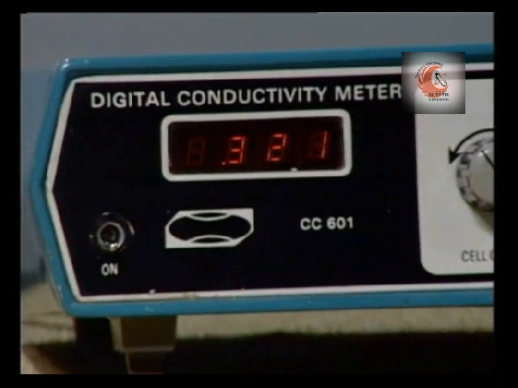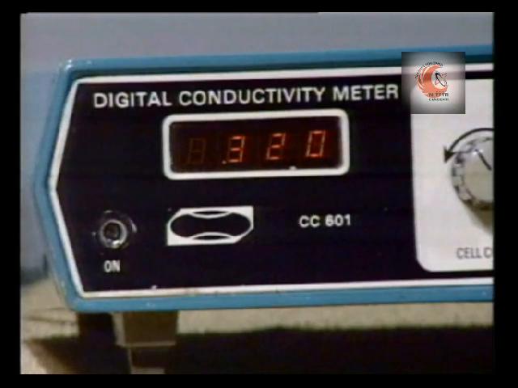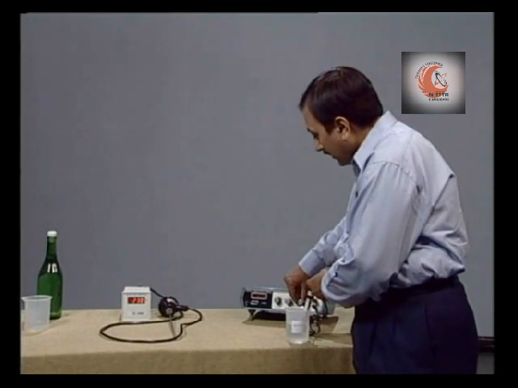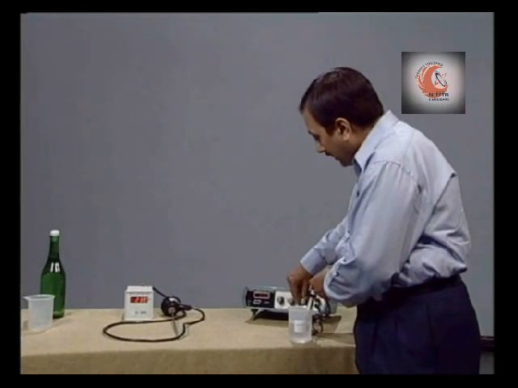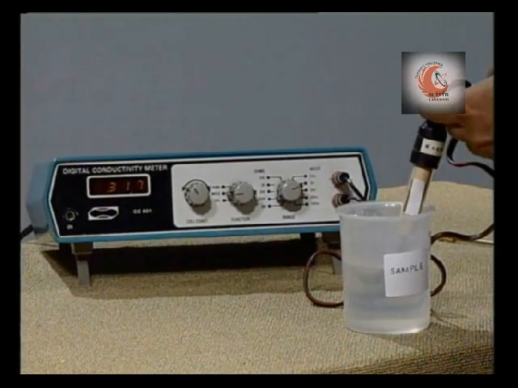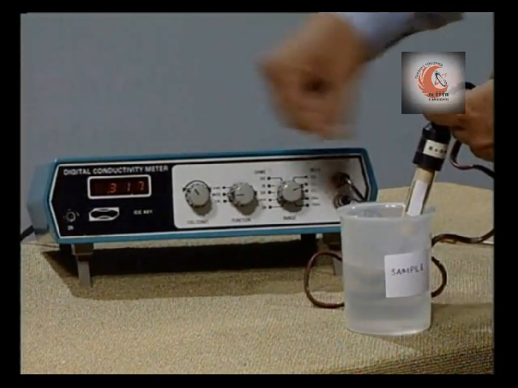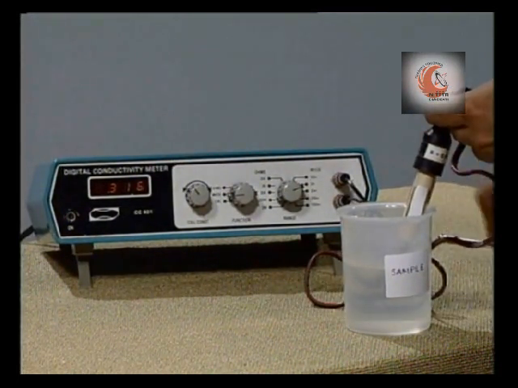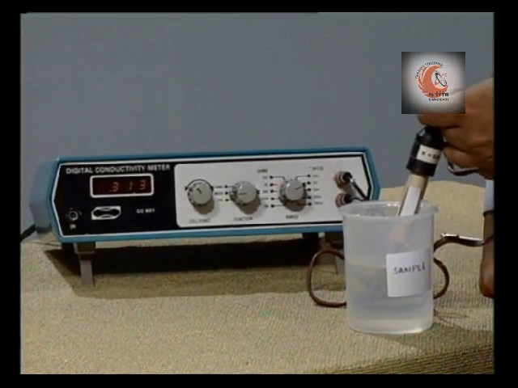So, to get better accuracy, we will put the instrument in the appropriate range accordingly. When the reading is stable, we will note down the value.